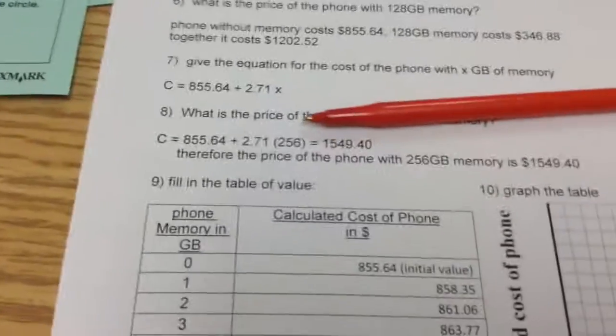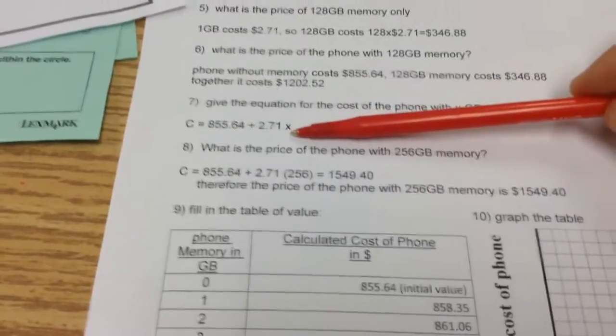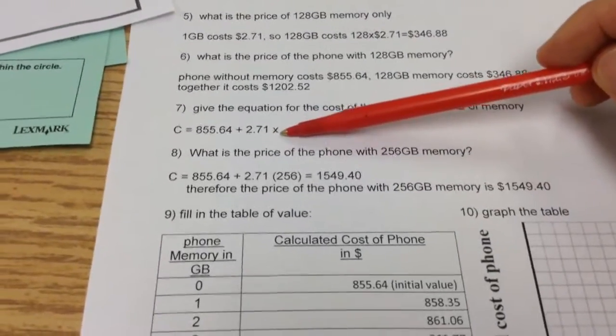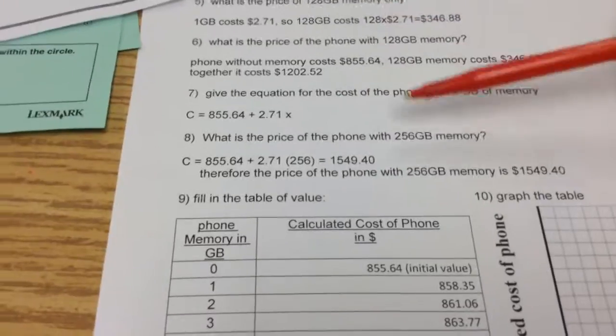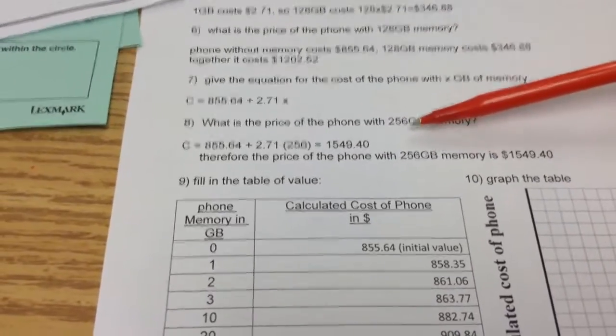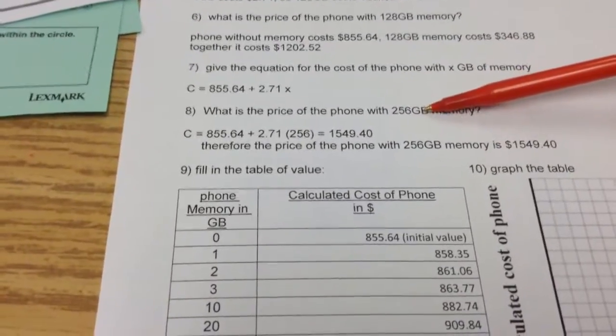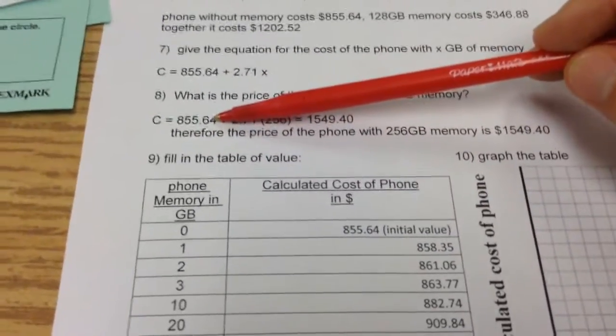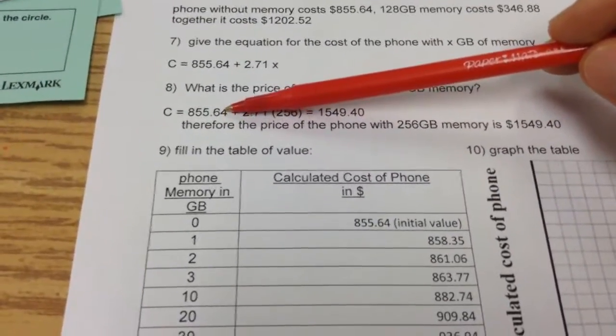And how many gigabytes? Well, we don't know, because we said x. So 271 times x. So for example, if you want to find out how much 256 gigabytes of memory should cost, it would be what the phone costs without the memory.